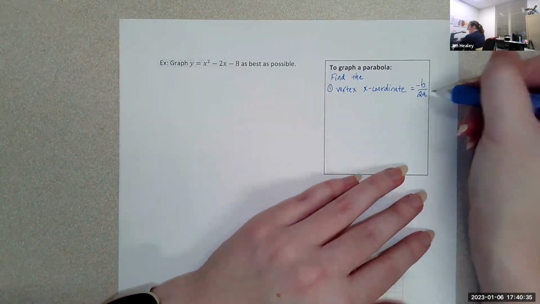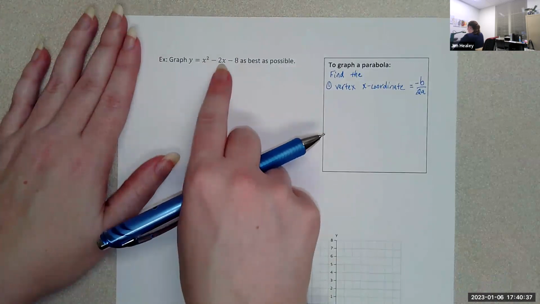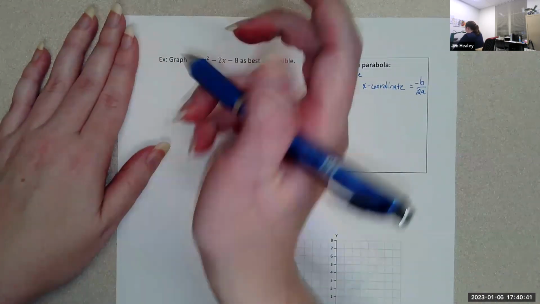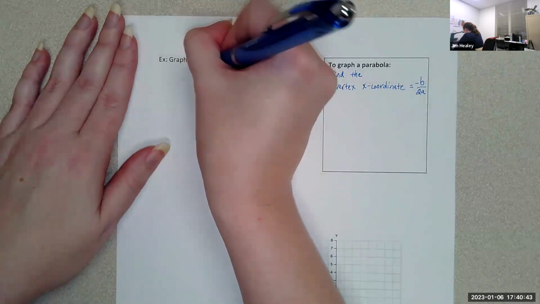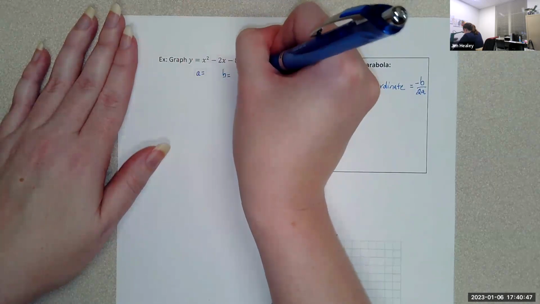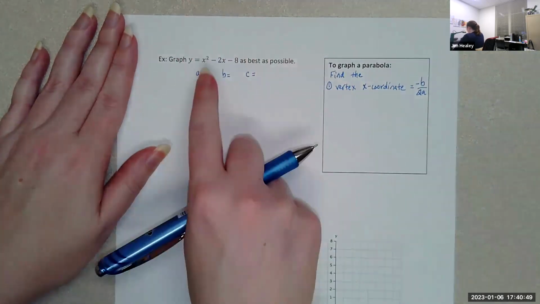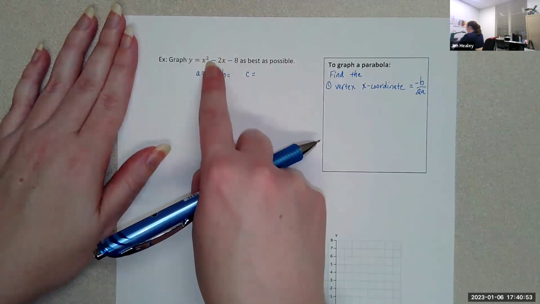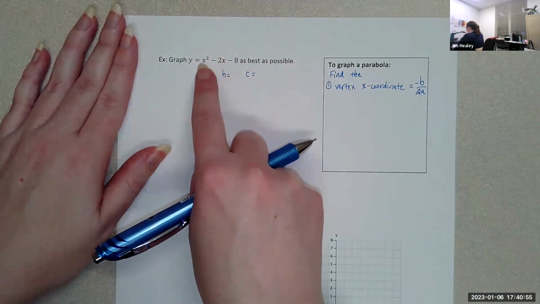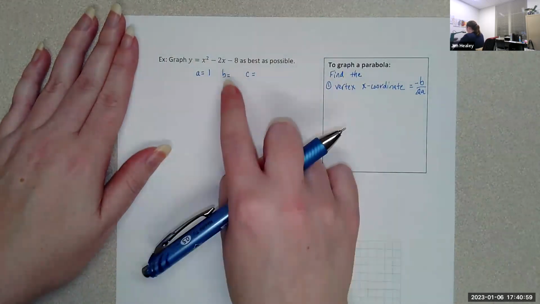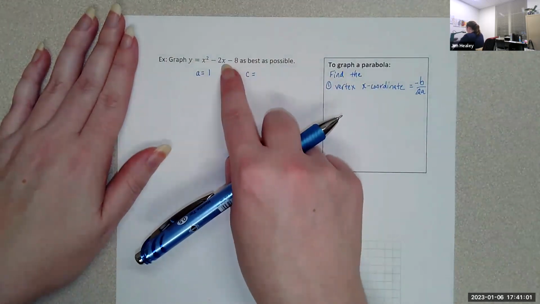And the b and the a, that's coming from our values like we had in the standard form that we were just looking at. So when I'm looking at this equation up here, I have an A, I have a B, and I have a C that I need to identify. The A is always the number that's in front of the x squared term or the squared term. So I can't see anything there. That means it's an invisible 1. The B is always the thing that's just in front of the x term.